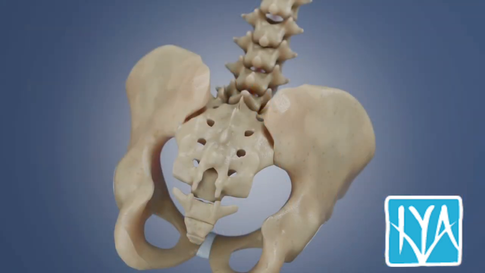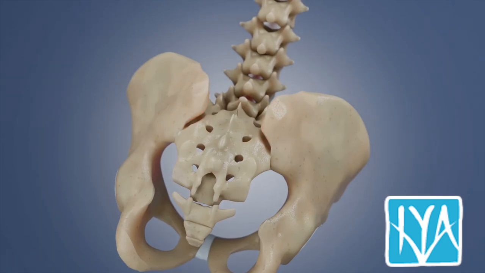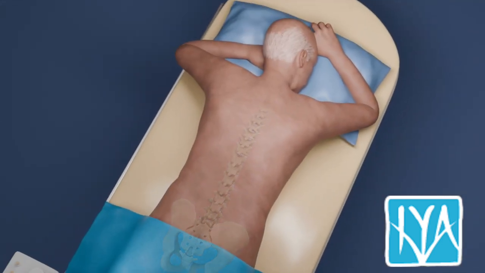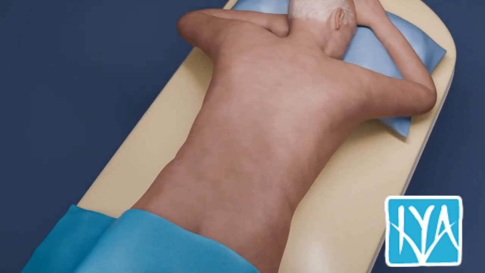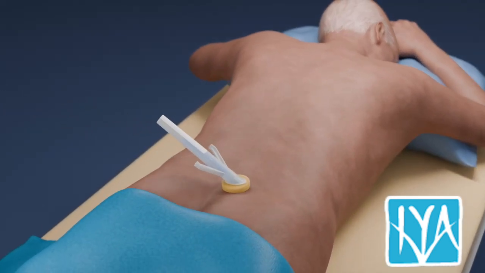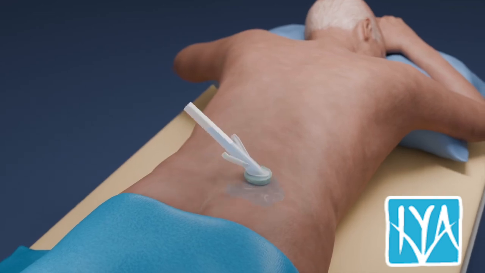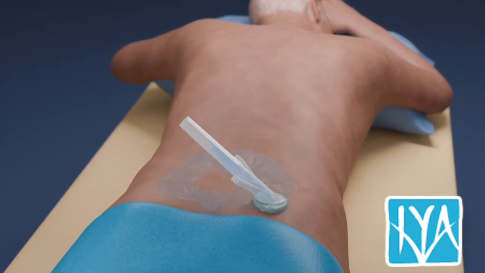The most common site for bone marrow biopsy is the posterior iliac crest. The patient is positioned on the procedure table in the prone position. The skin is sterilized, and a sterile drape is applied to maintain a sterile field.